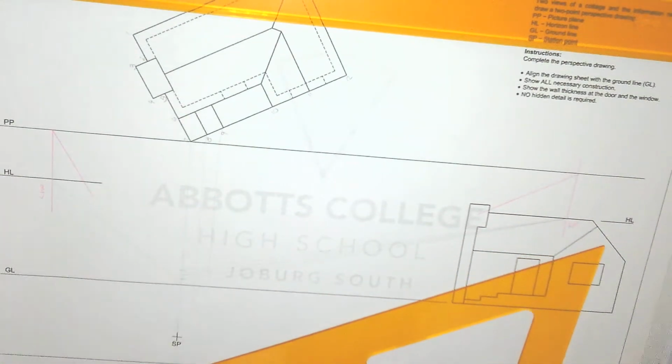I've taken my heights there to my different vanishing points. Sorry, I just dropped my pencil. Okay, let's quickly get our steps in. If we have a look at our steps, we will notice that there are 3 steps. So you've got 7, you've then got 8, and you've got 9.